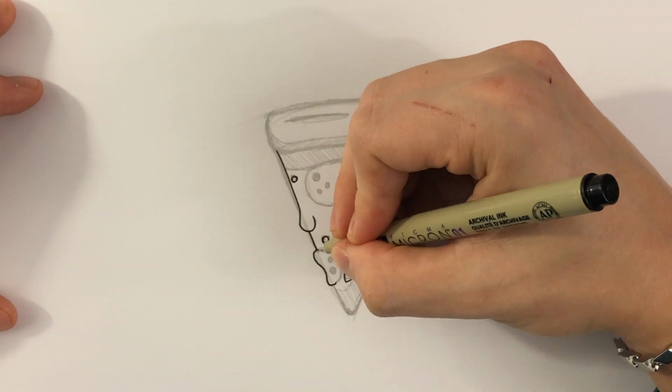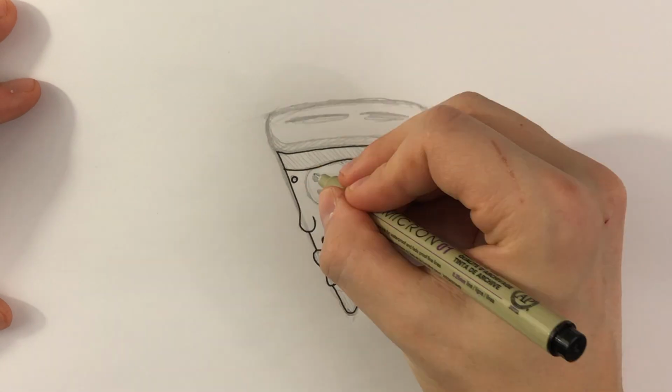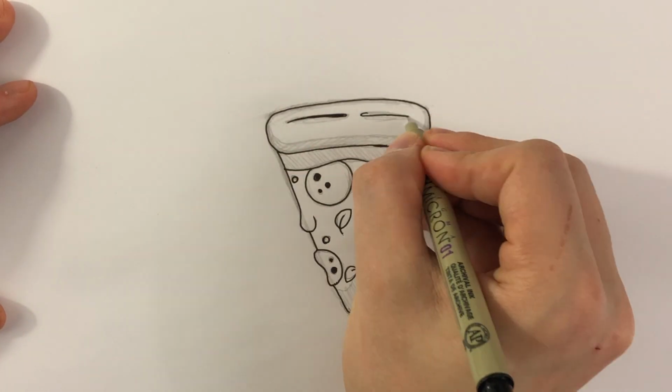Great, so once we're done with the sketch, I will take a picture of it with my phone and transfer it onto a canvas in Adobe Illustrator.